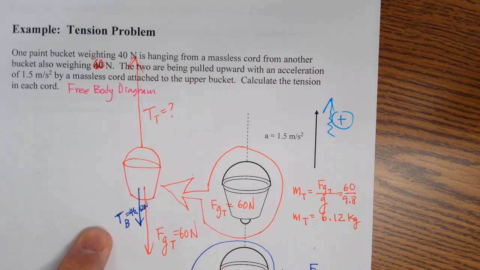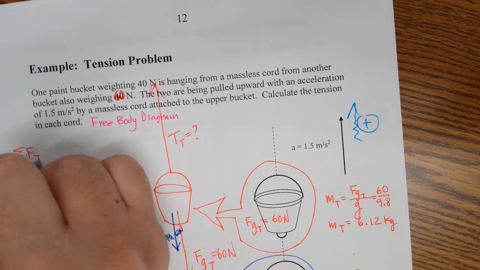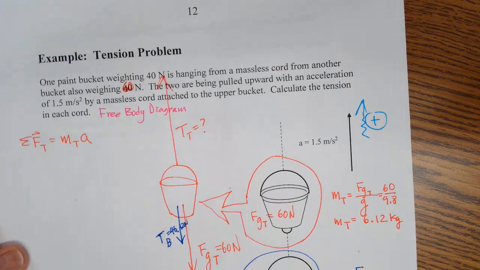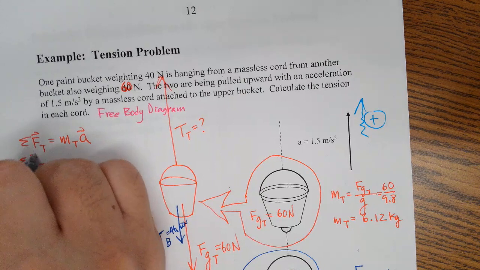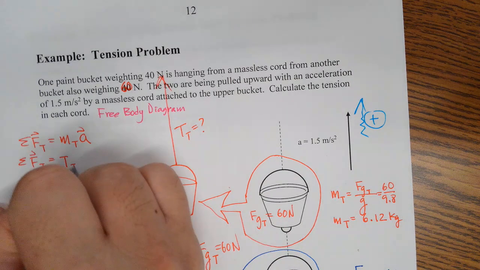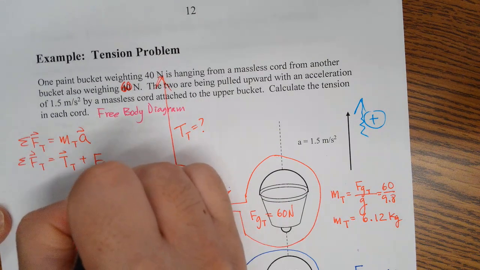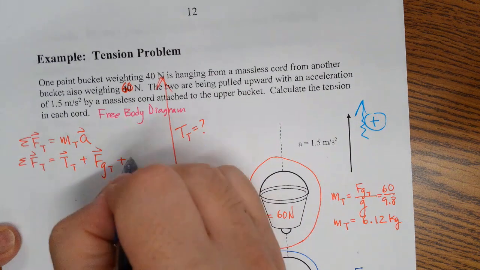Okay? So now I can say sum of all forces for the top is equal to m top a, right? And sum of all forces for the top is equal to 3 forces: tension top plus Fg top plus tension bottom.